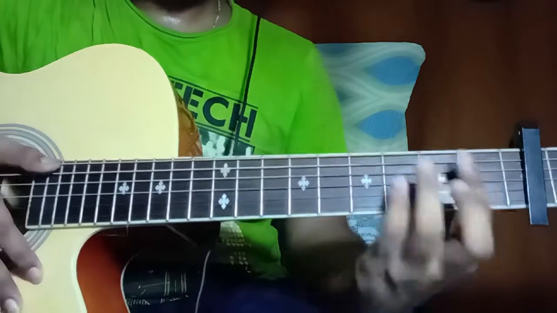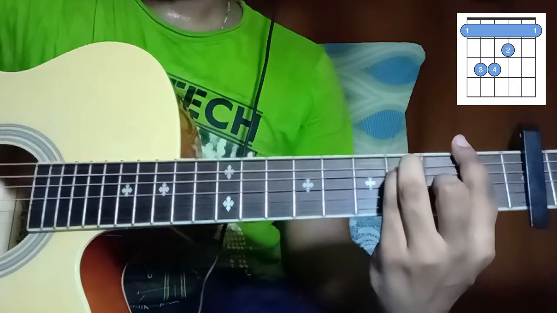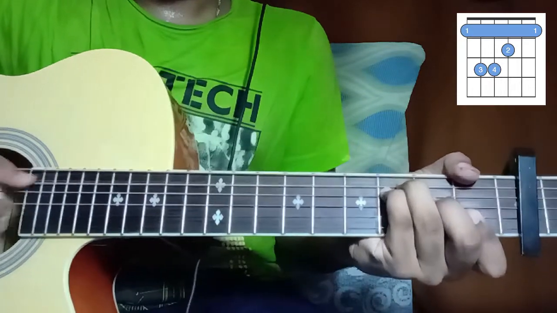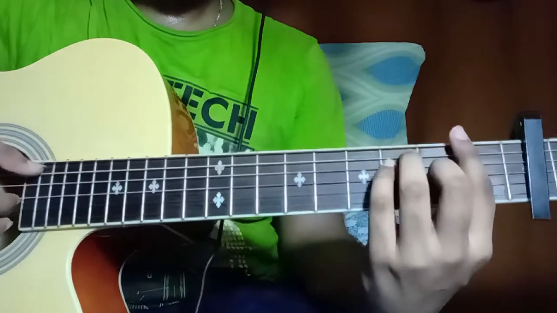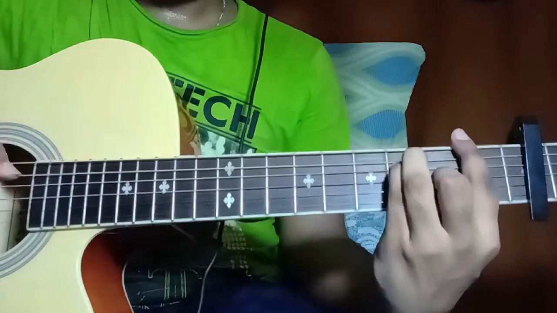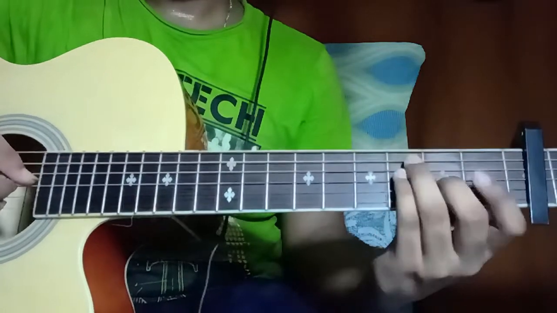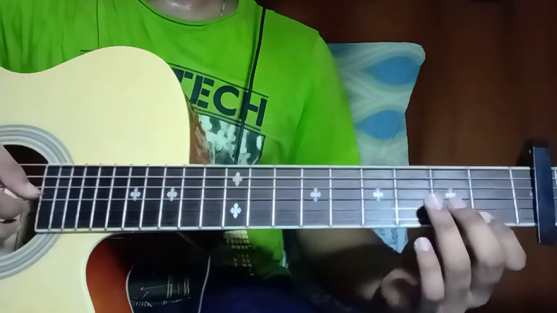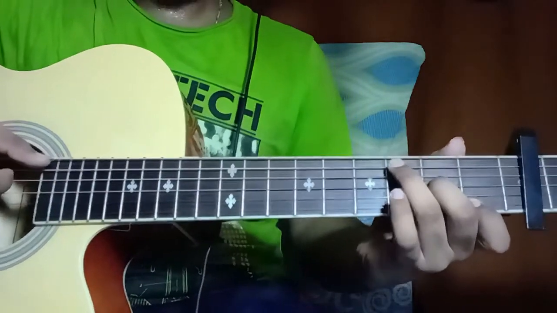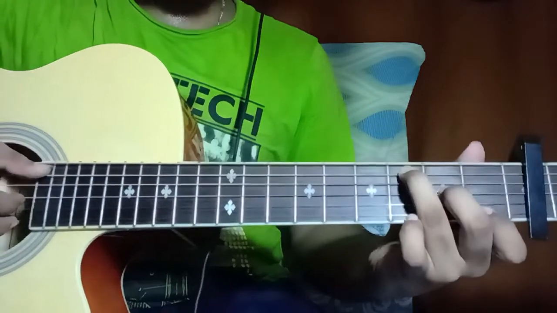This bridge is really simple. Hold the F major chord. You might hold that with the bar shape, or you can hold like this. Okay. So we do not need the entire chord. We just need these 3 notes. That is the first fret of the first string, second fret of the third string, and third fret of the fifth string. We need only these 3 notes.